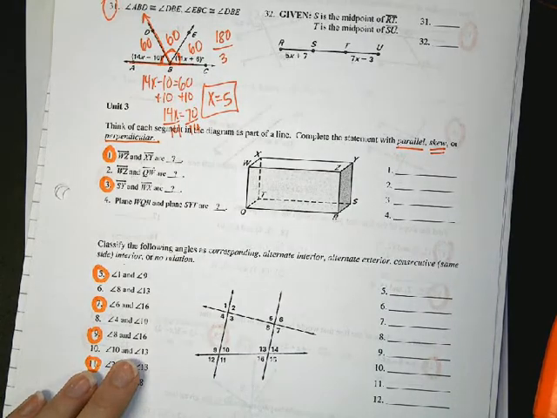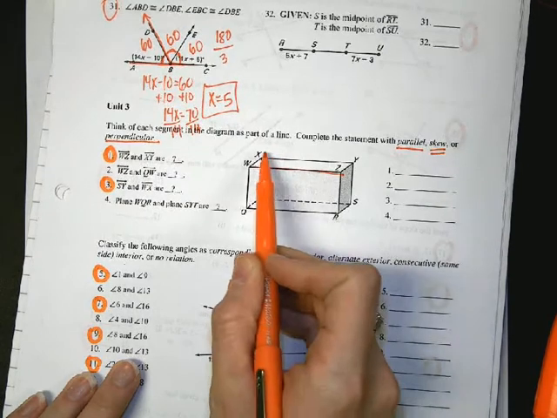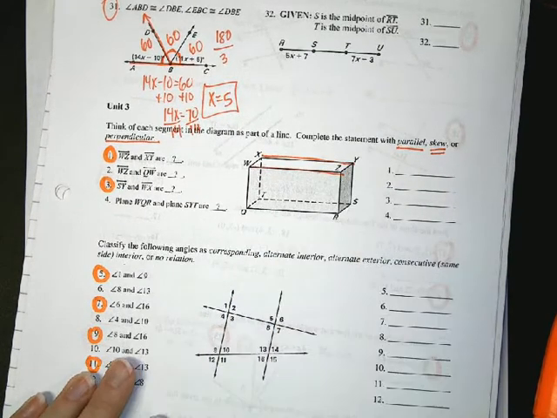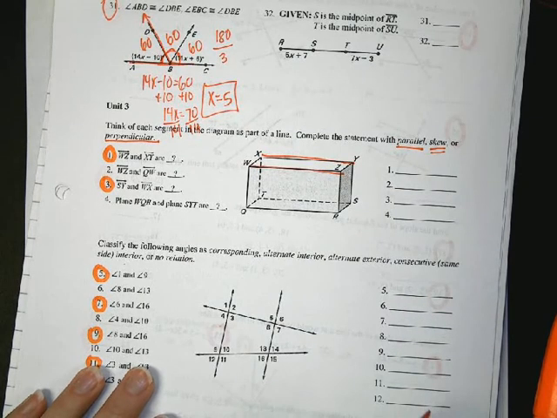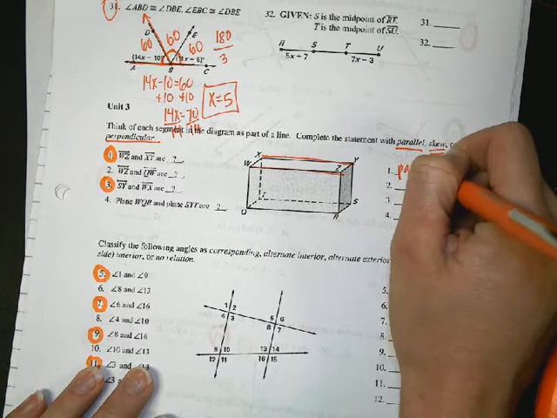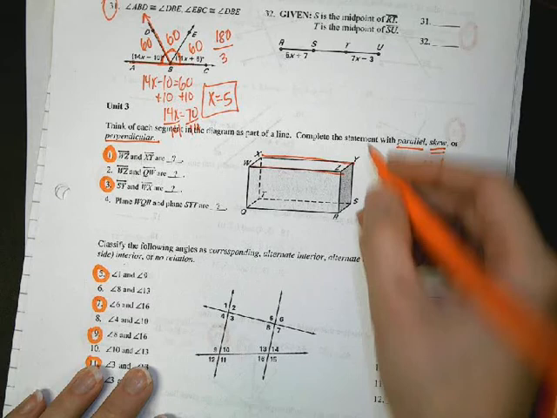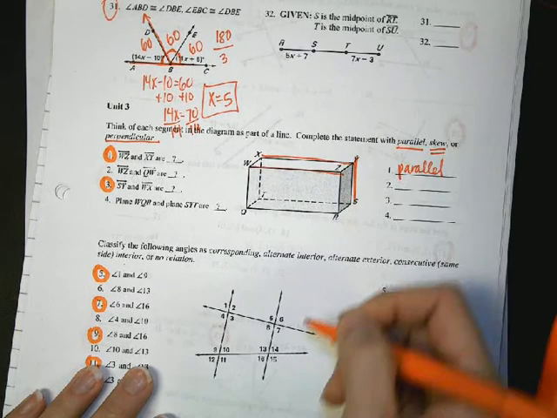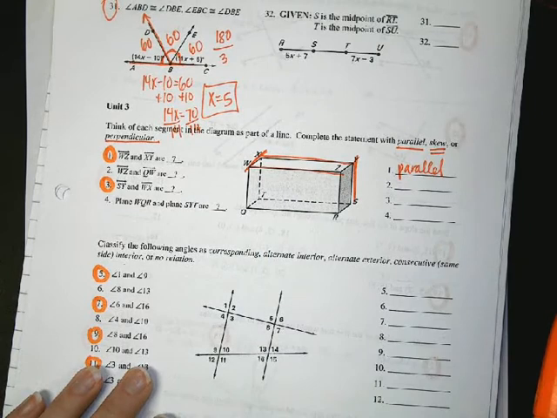Number 1 is asking for WZ and XY. Those lines are going the same direction on the same plane. They're never going to touch, so that is called parallel. Problem number 3 is asking for SY, this one right here, and WX, this one right here. Those are on two separate planes. They're never going to touch, but they're not parallel. They are what we call skew.